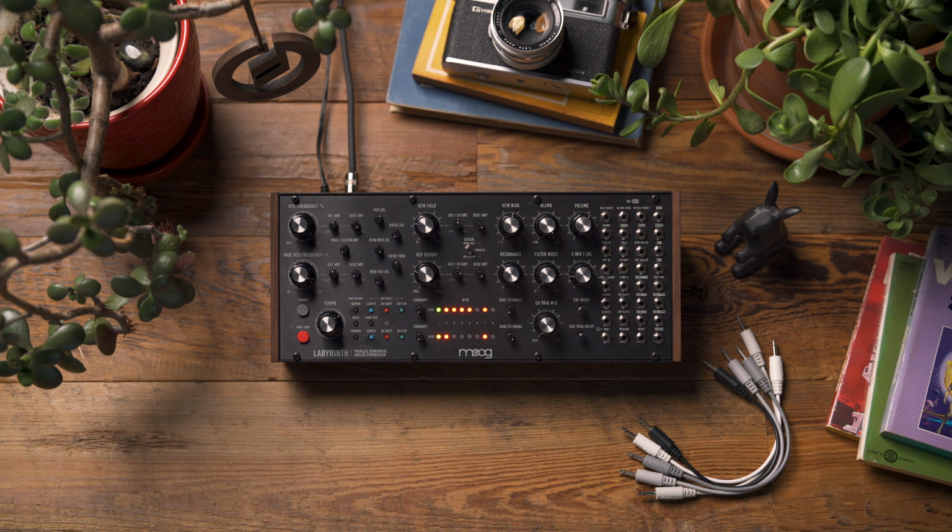Welcome to another Moog demo library. In this video we're going to get oriented with how the sequencer of Labyrinth works.